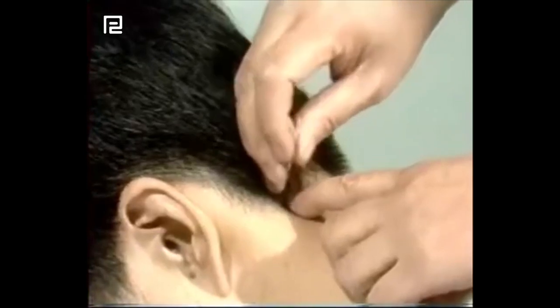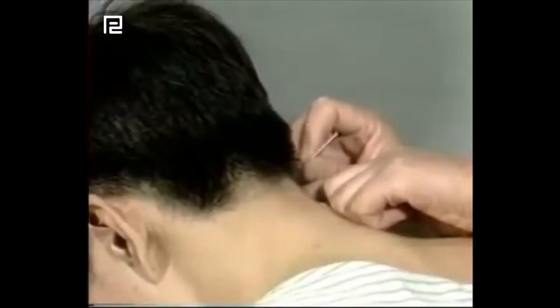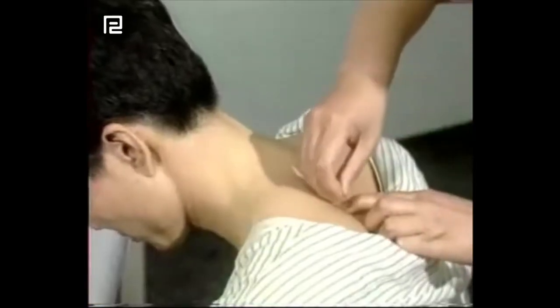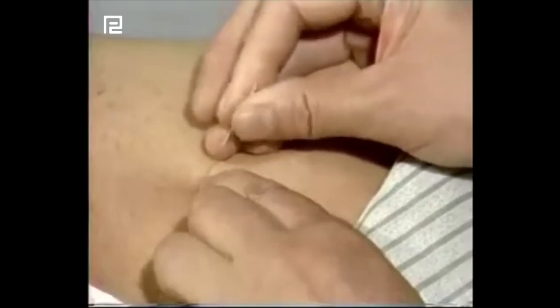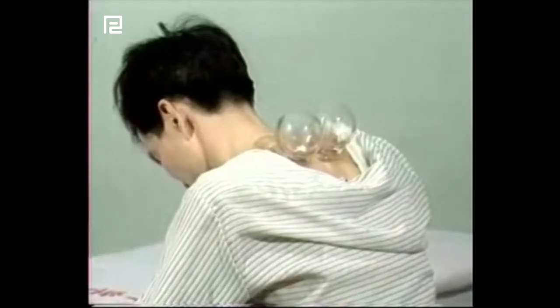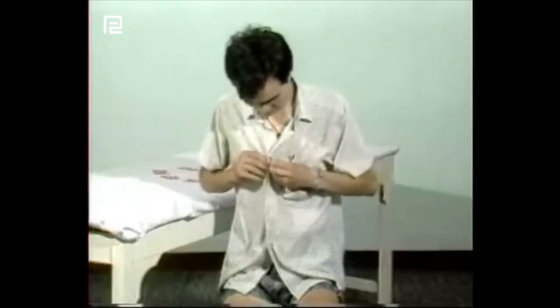Puncture Fengchi, gallbladder 20, and Fengmen, bladder 12, with the twisting and reducing method for half a minute, and withdraw. Apply the cupping method for Fengmen, bladder 12. Exhort the patient to drink more hot water and avoid cold during the treatment.